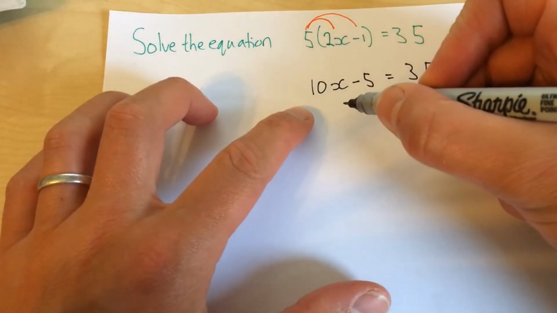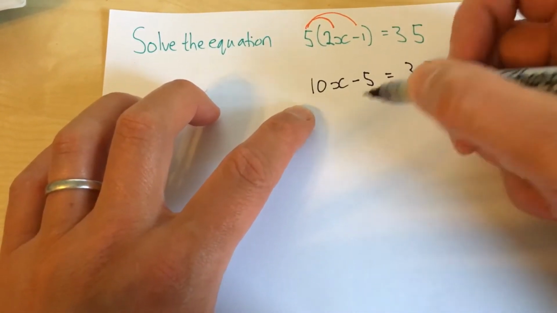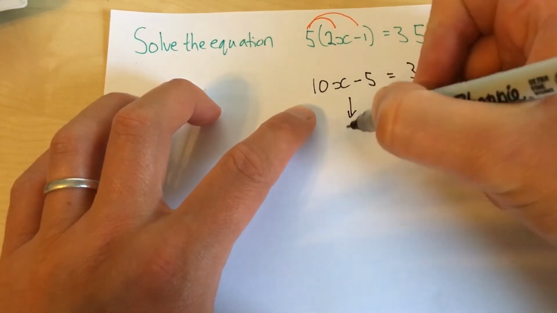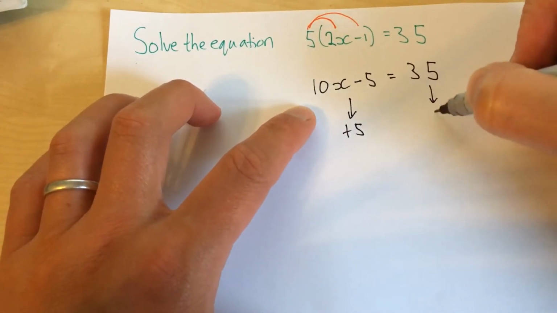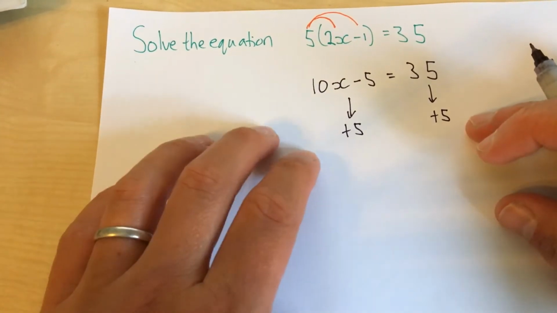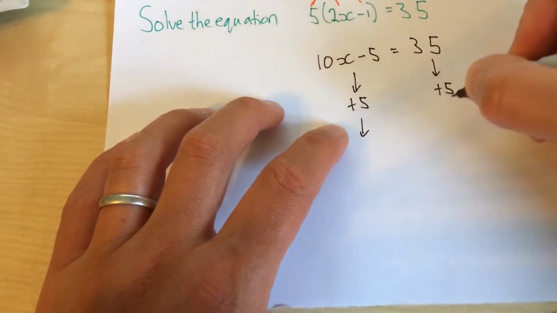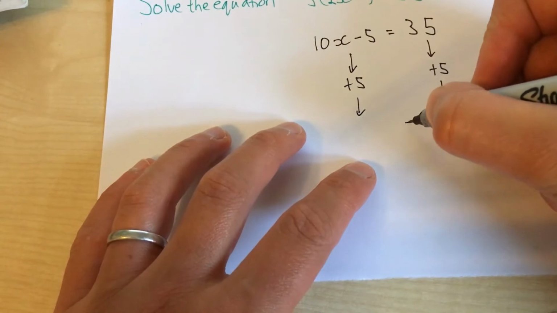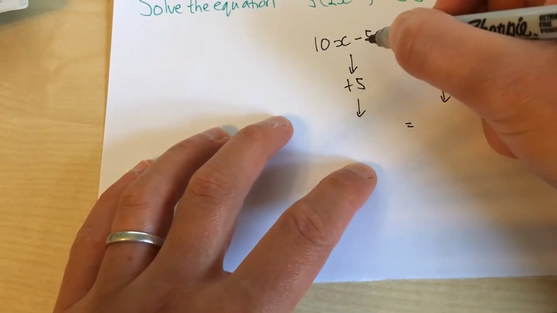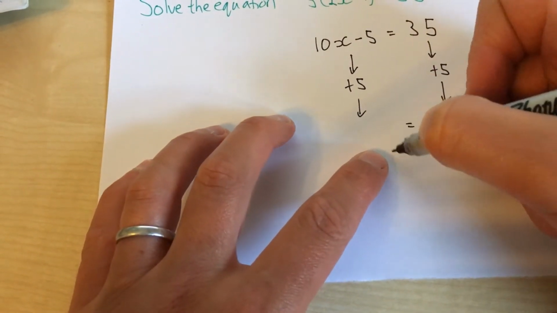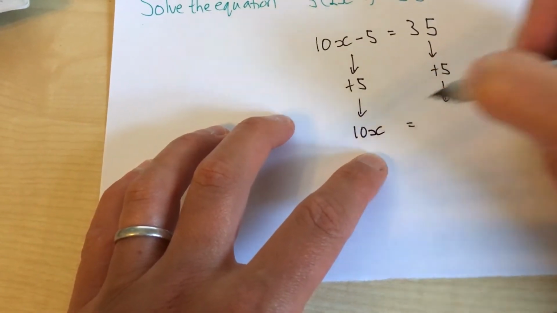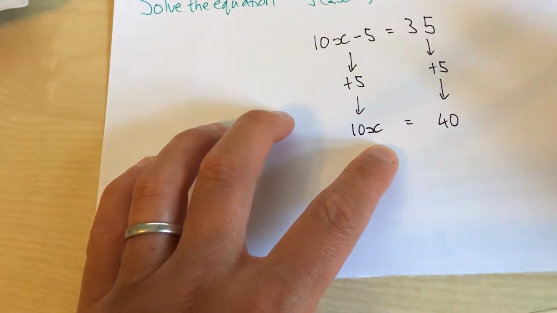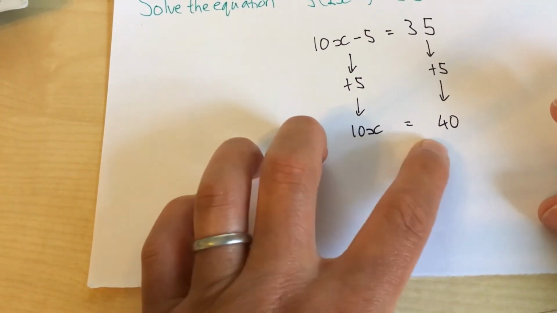So I want to get all the x's, or ideally just one x on one side, and then the value of that x on the other side. So first of all, I'm going to add 5 to both sides of the equation. By adding 5 to both sides, it means I can continue to use this equals sign because they will still be equal. So minus 5 plus 5 is 0. So on the left hand side, I'm just left with 10x, and 35 plus 5 is 40. So now I have 10x equals 40.